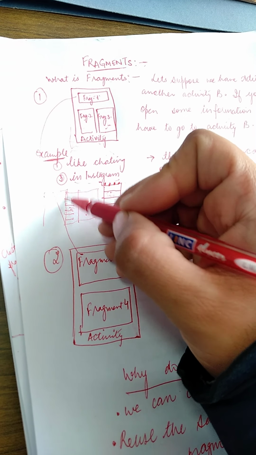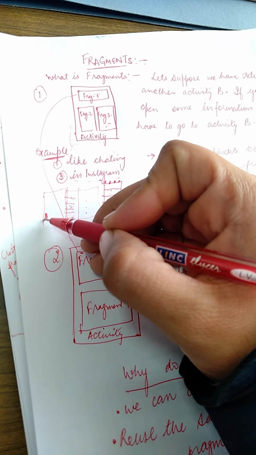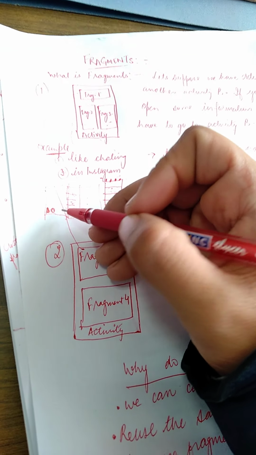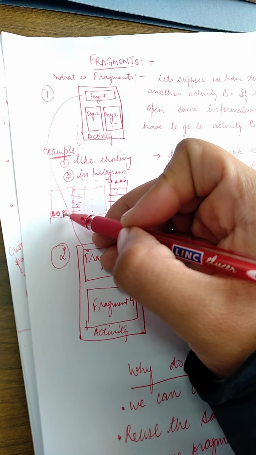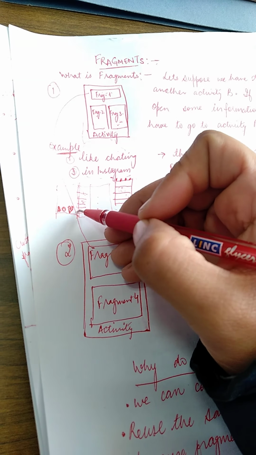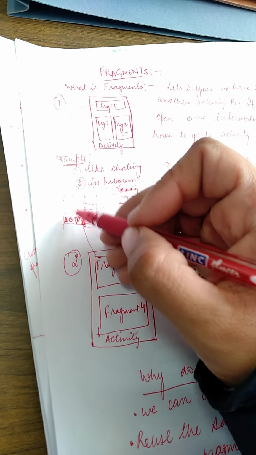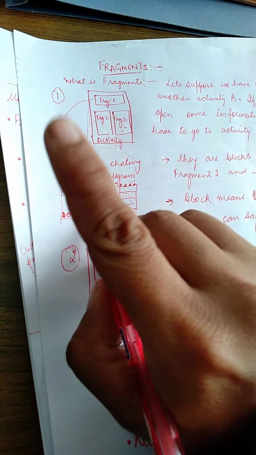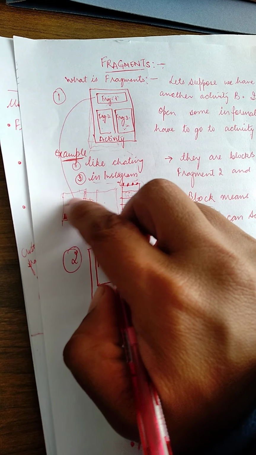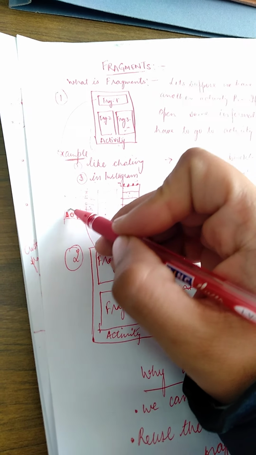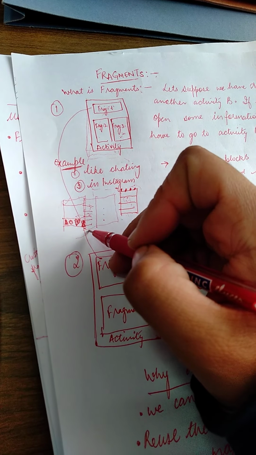Suppose in Instagram we have a home page, a search button in a tab, then the content showing who likes your comment or who sent you a request, and there is your profile, another button, or you can say tab. When you tap here or swipe, that content is changing, but the upper portion and the lower portion remain there. That is also an example of fragments. By using fragments, we do that.